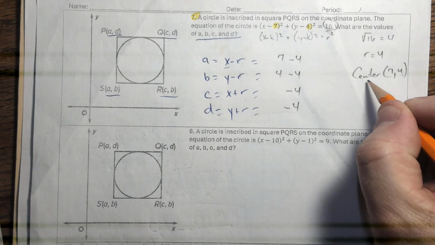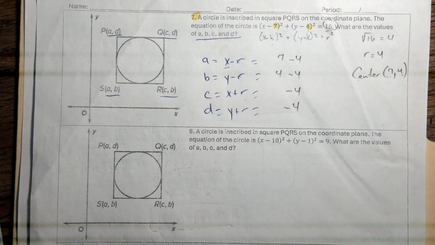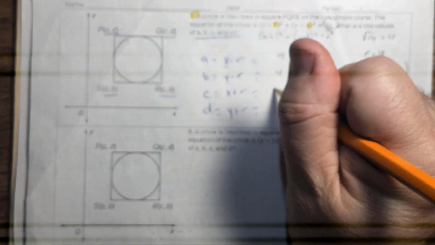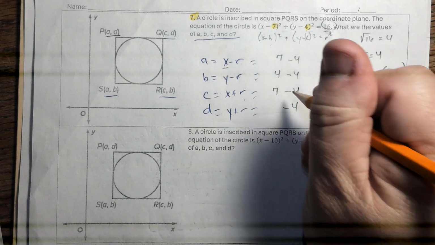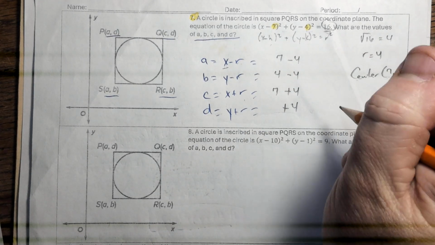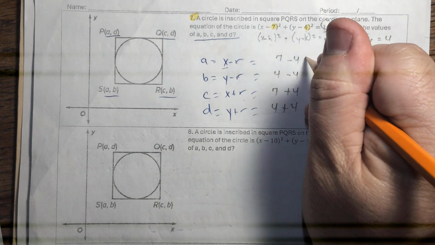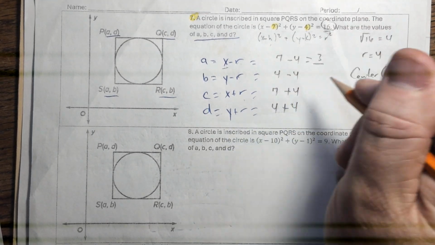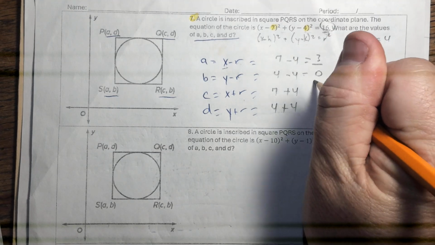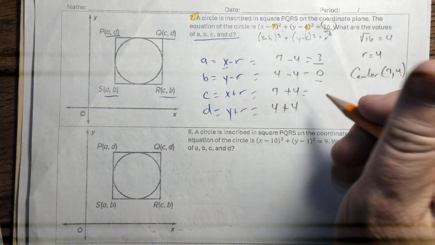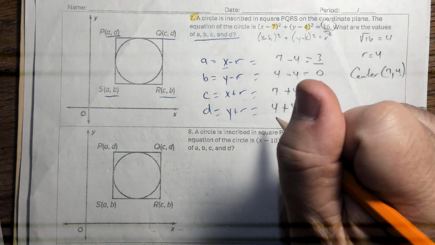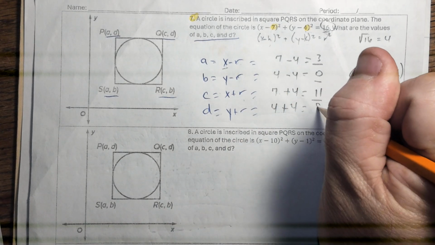But Mr. Whitlock, you said, yes, I know. They are h and k because they're the center, but they are the x and y coordinate, right? X is 7, y is 4. It's plus on C and D. So A is 7 minus 4, which is 3. B is 4 minus 4, which is 0. C is 7 plus 4, which is 11. And D is 4 plus 4, which is 8.